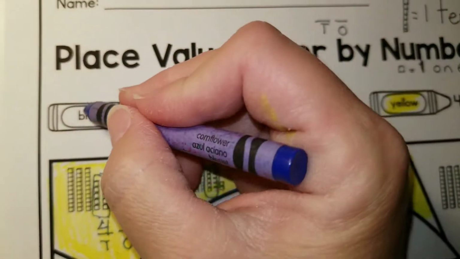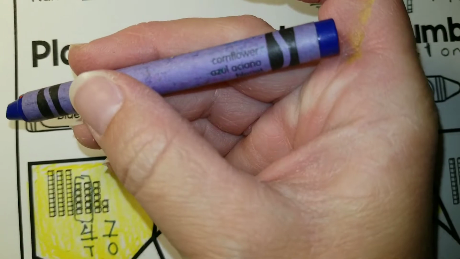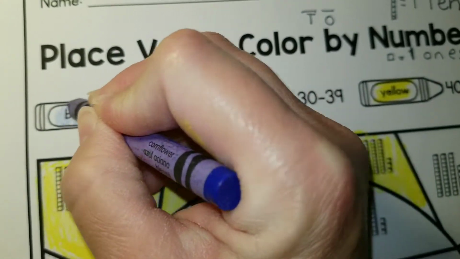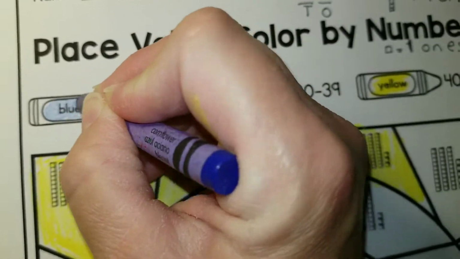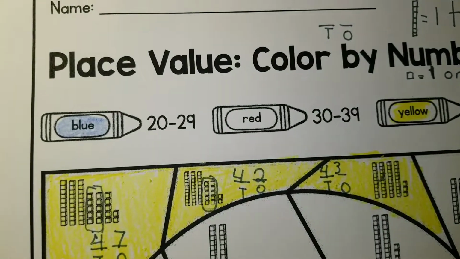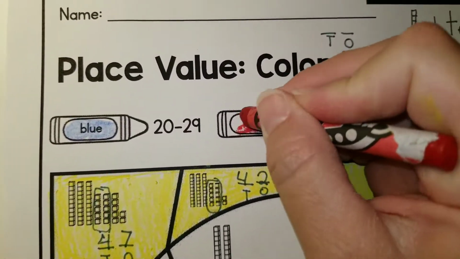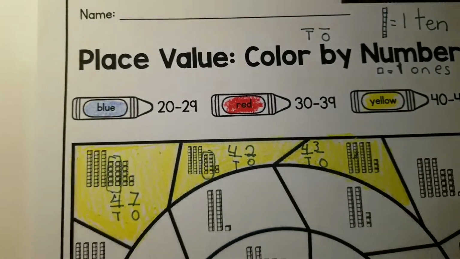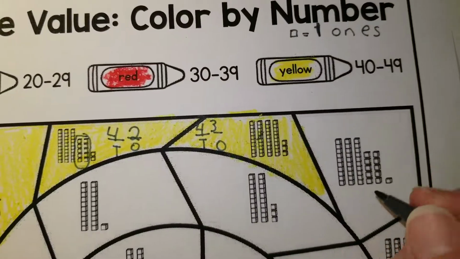This is going to be blue. Is this blue or purple? I'm not completely sure. Yeah, it looks like blue to me. And then the one in the middle is going to be red. All right. So let's go ahead and do the next one.